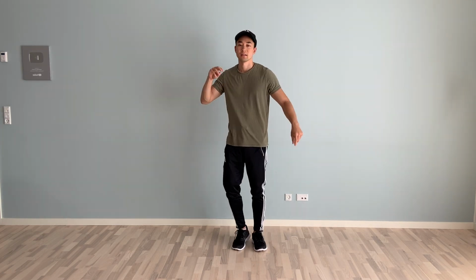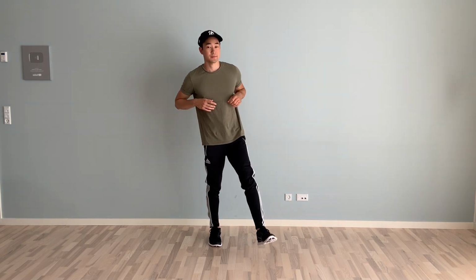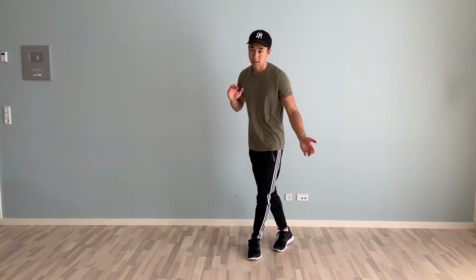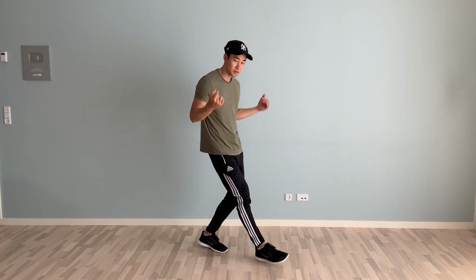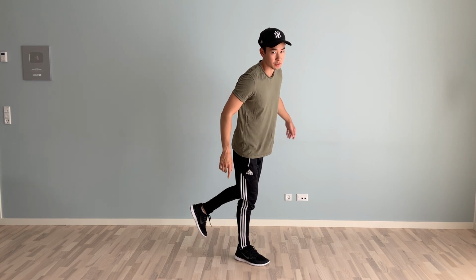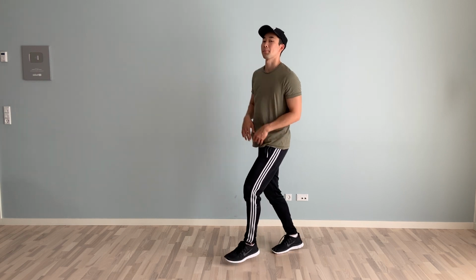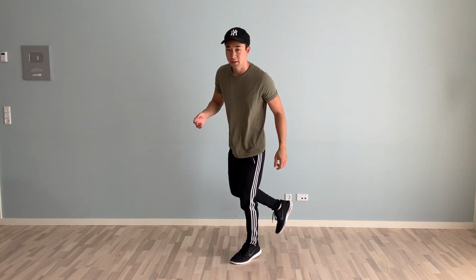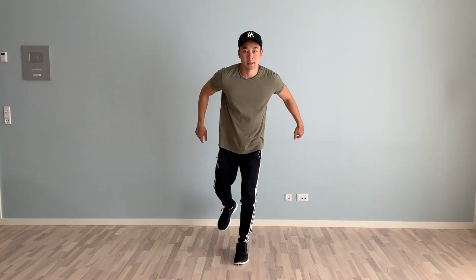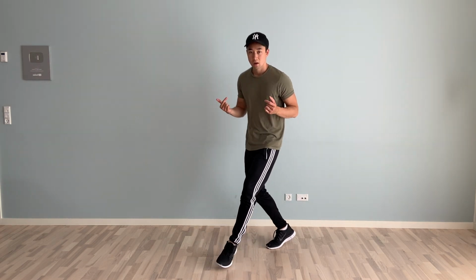So, starting by jumping on my left. 5, 6, 7, 8. Left, right, left, behind. Now we're gonna turn kick. Here, front, back, front. Get ready to turn kick. Whoop. Front, back, front. From here, jump left, right, left, right.